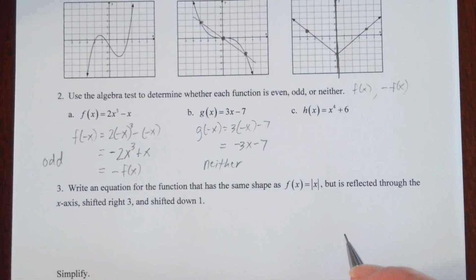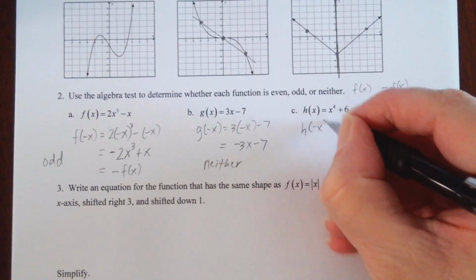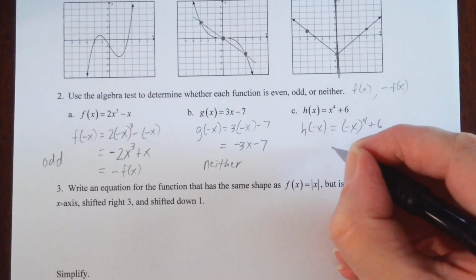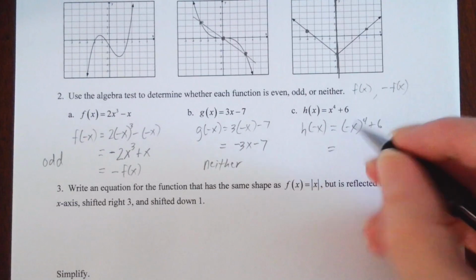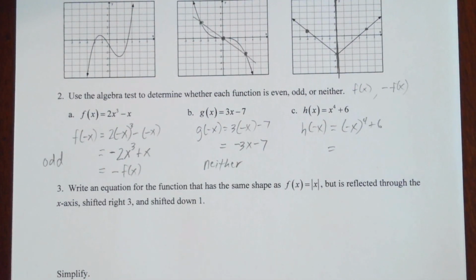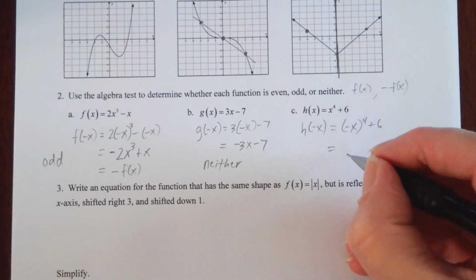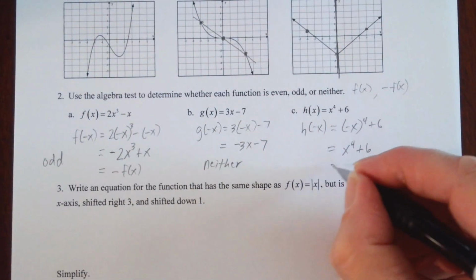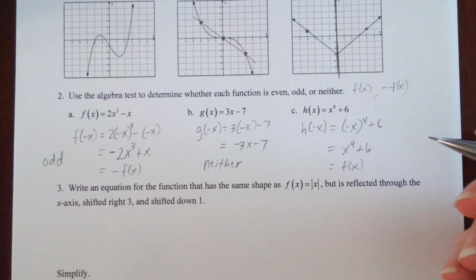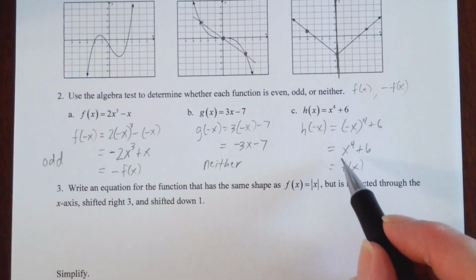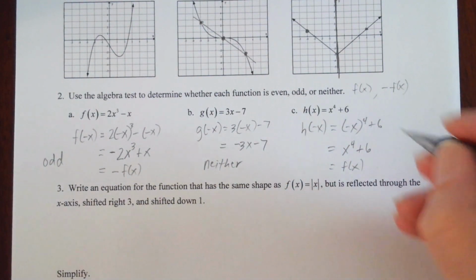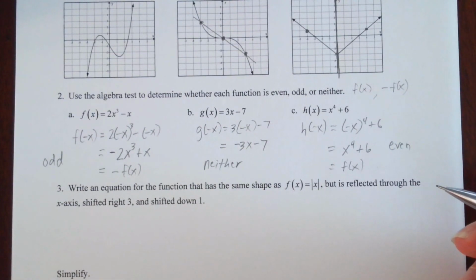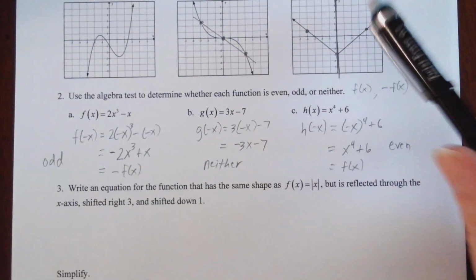Okay, and then we do the same thing here on letter C. It'll be minus x to the 4th power plus 6. And we know if we multiply 4 negative numbers, minus x times itself 4 times, we're going to get a positive answer. It'll be x to the 4th, and then we bring down the 6. And so notice we're back to the original function. And so replacing x with minus x doesn't change the original function. That's the case where you have an even function. And again, if I asked you about the symmetry, we would have y-axis symmetry. It's like this function here.